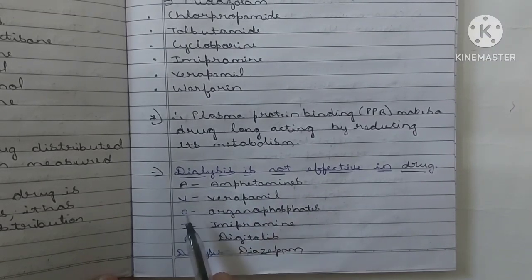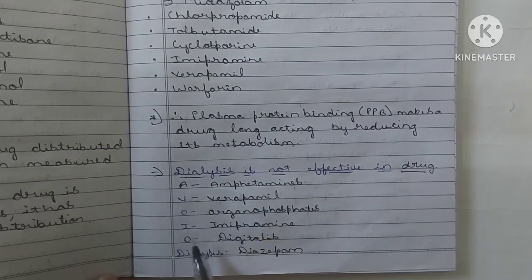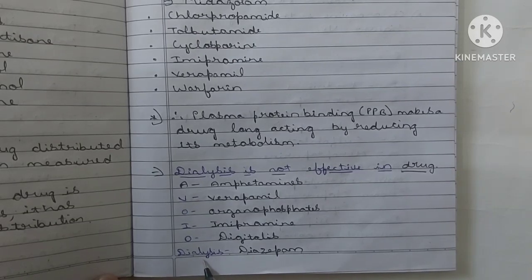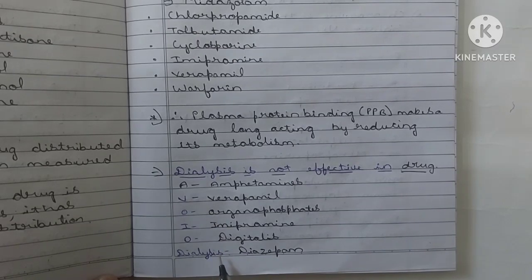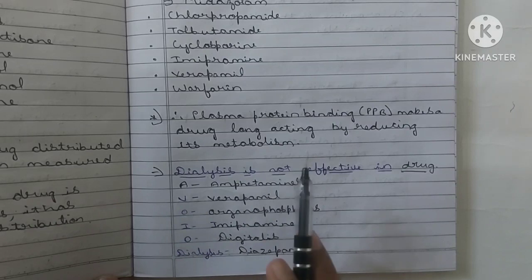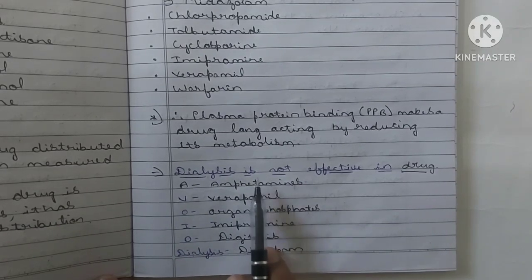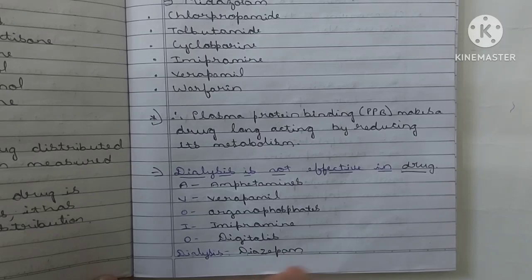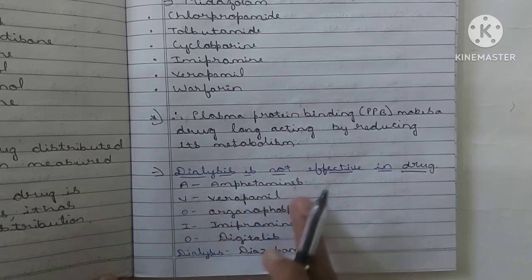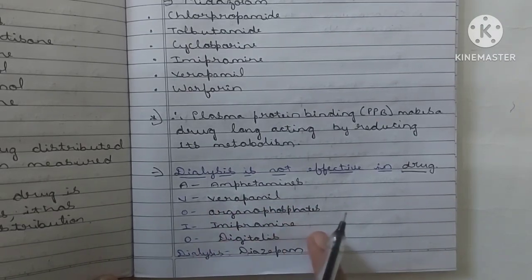A means amphetamines, V verapamil, O organophosphates, I imipramine, D digitalis, then dialysis, that is diazepam. These drugs you cannot remove through dialysis. So dialysis is not effective if these drugs are given. You cannot go to dialysis, you can prefer another method, I will tell you the method. See, this one is very important. Sometimes they will ask which drugs dialysis is not effective for. You have to remember this: avoid dialysis: amphetamines, verapamil, organophosphates, imipramine, then digitalis and diazepam.